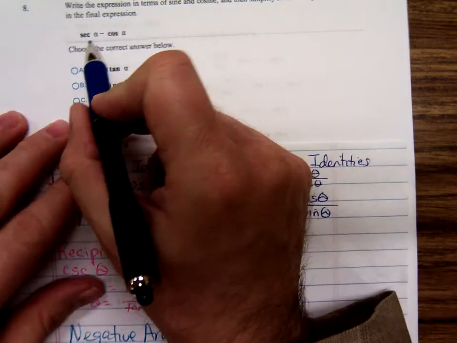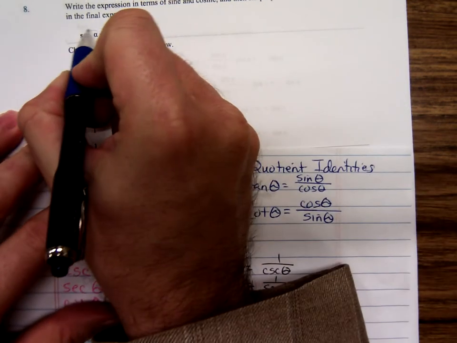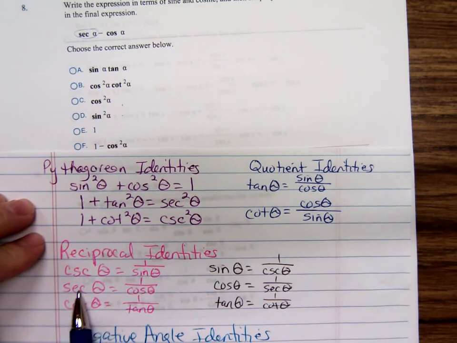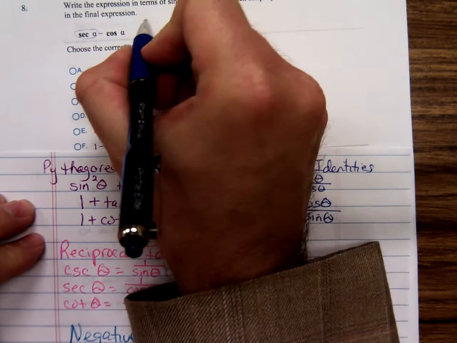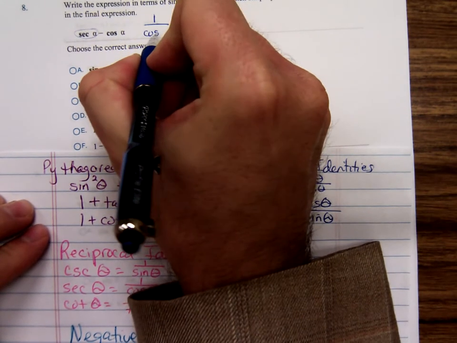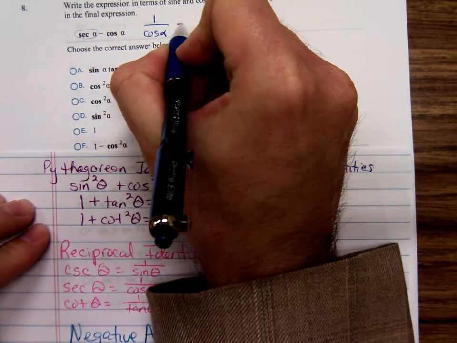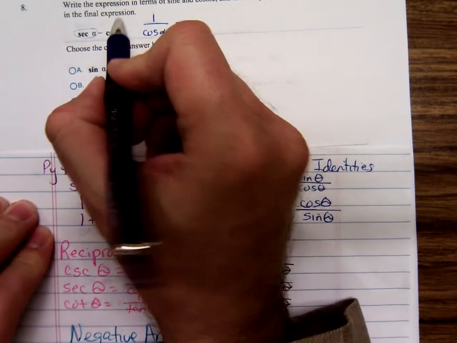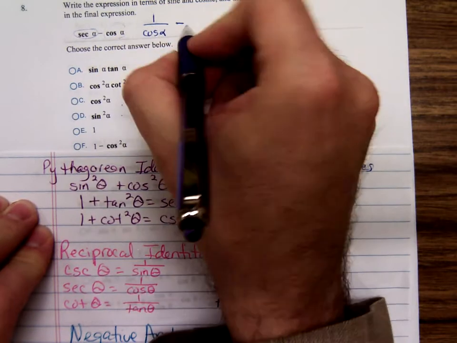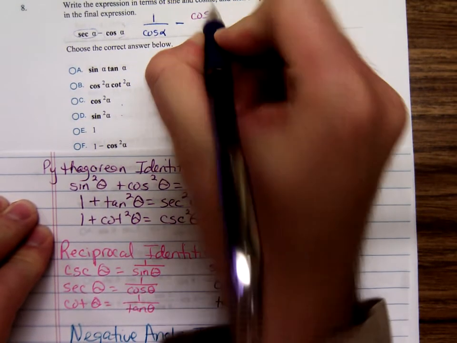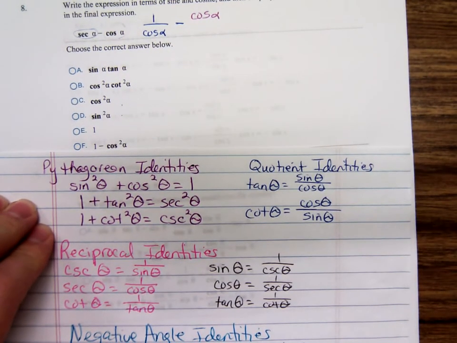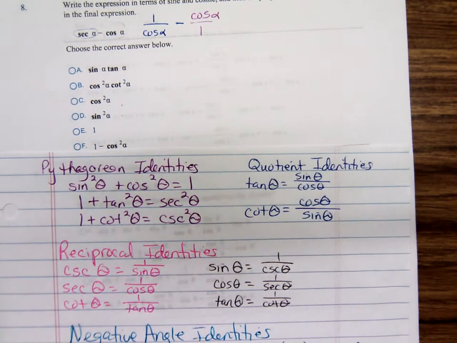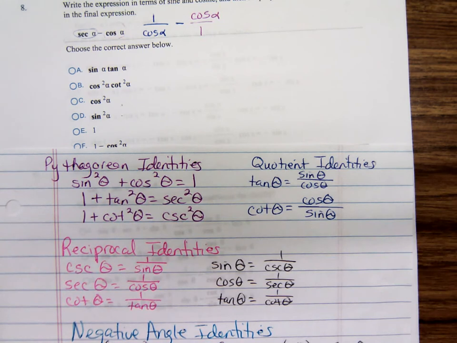Well, to write in terms of sine or cosine, this secant we could write as 1 over cosine. So we have 1 over cosine alpha. Then minus, just recopy cosine alpha. And notice how I have that written. I'm going to go ahead and write this as a fraction, because now we're just going to subtract two fractions.